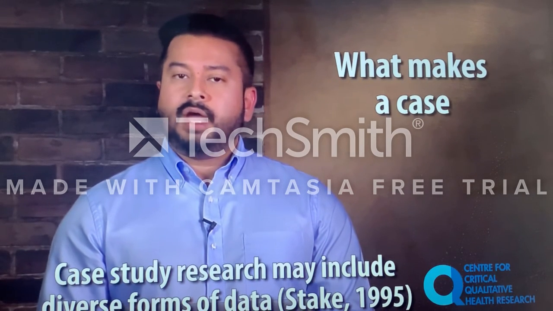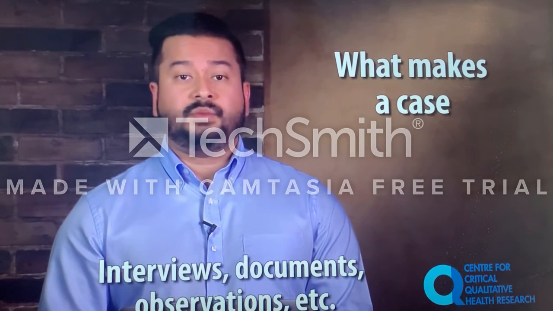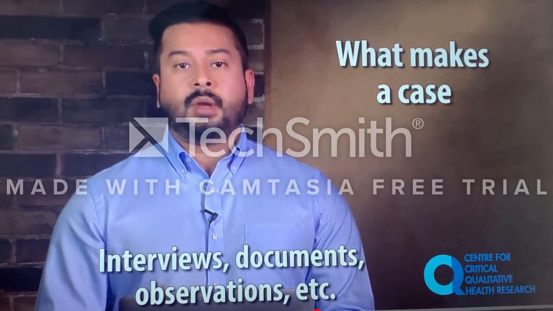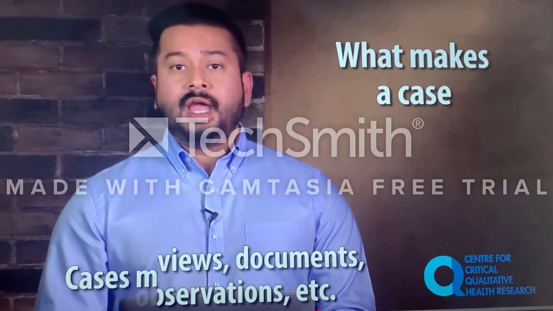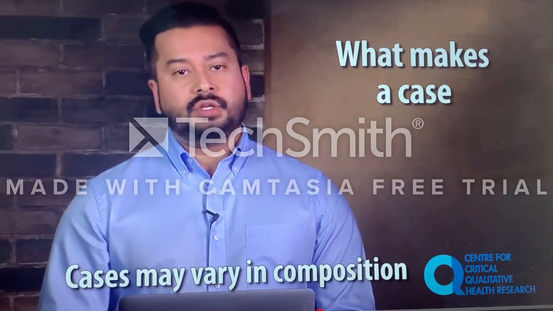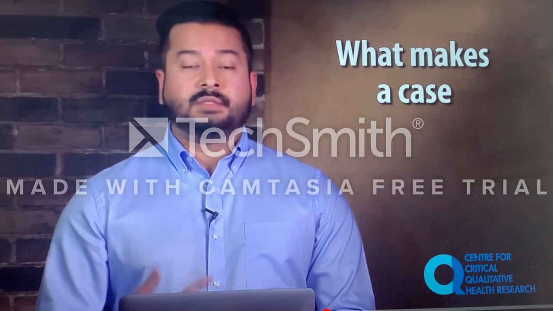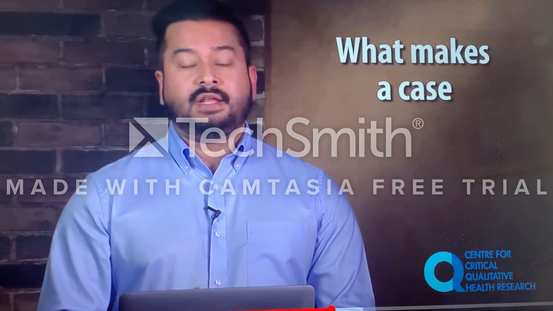For example, a case might include interviews with different people, it might include documents like policies and blogs. It might also include researchers' observations of different events. And cases may vary in their composition. That means that if you're collecting multiple cases within a project, each case might be different. For instance, one case might involve lots of observational data, another case might not have any observational data because it's not as relevant to understanding that case.